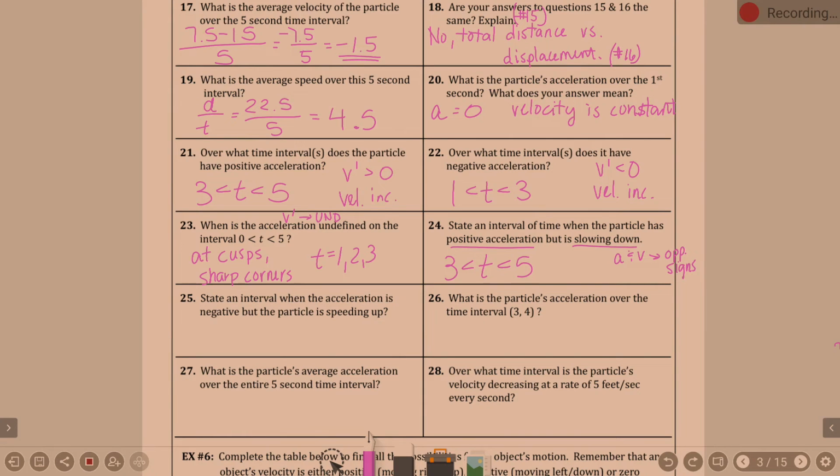Okay. 25. State an interval when the acceleration is negative, but the particle is speeding up. 2 to 3. Speeding up means that acceleration and velocity have the same signs. Okay? But you need to make sure acceleration is negative. Those are the only places, though, aren't they? Okay.